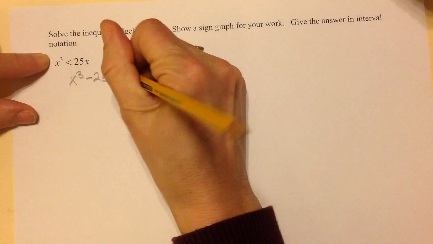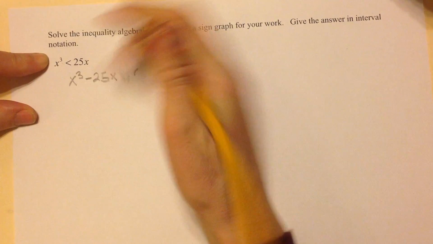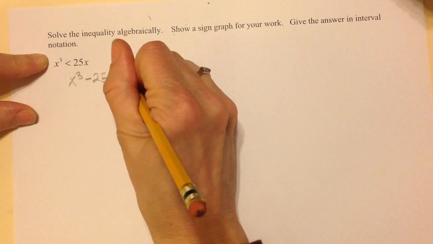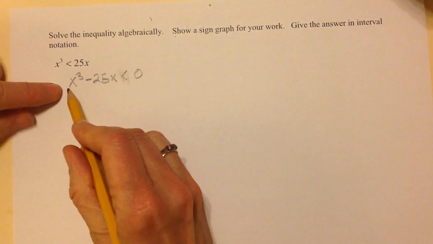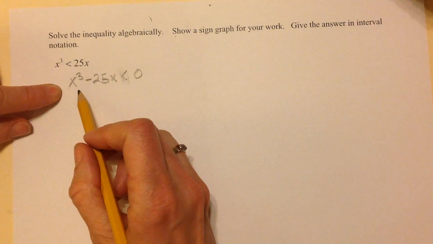Oops, I'm sorry, that's a less than. But I like to keep the highest power, or my degree, with a positive coefficient. So I want a positive x cubed.